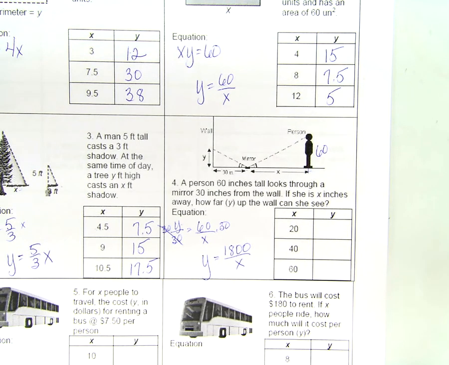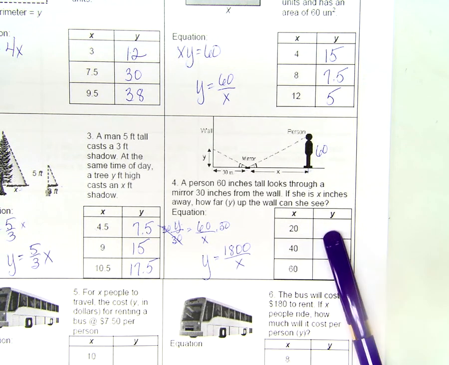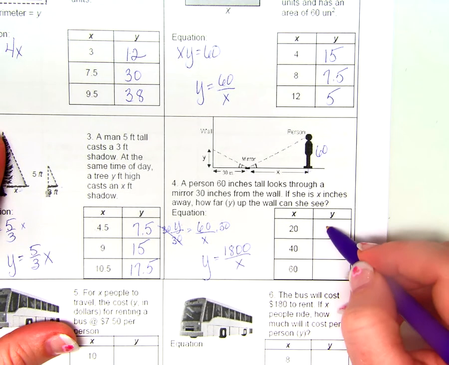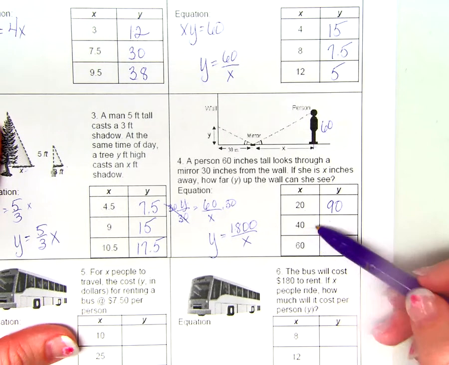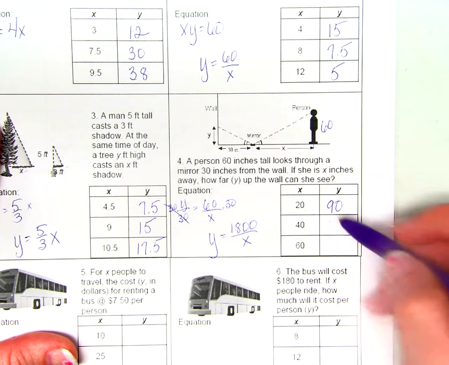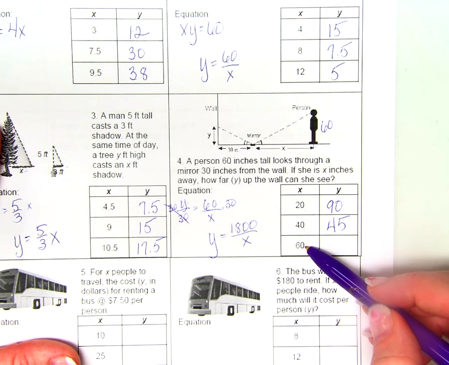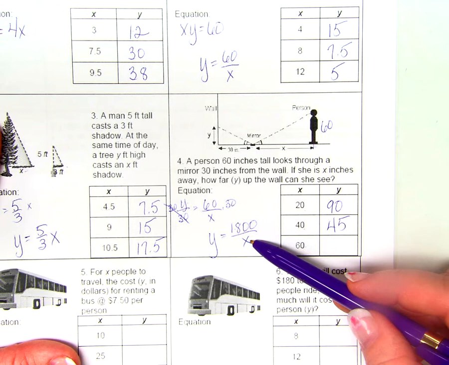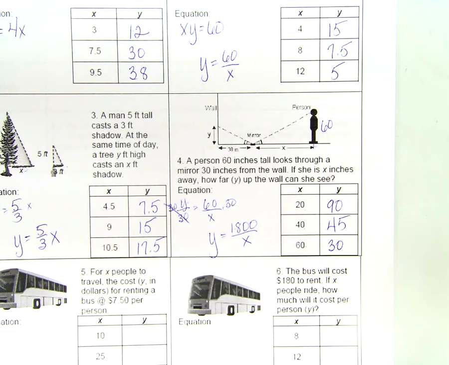So what if the distance from the person to the mirror is 20? How far up the wall can you see? 90? Because 1800 divided by 20 is 90. What about if x is 40? 45. What about if x is 60? What's 1800 divided by 60? Everyone's doing this in your calculator, right? You're not just waiting for me to write it or someone else to say it, right?